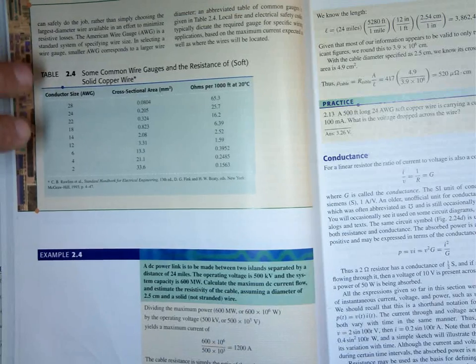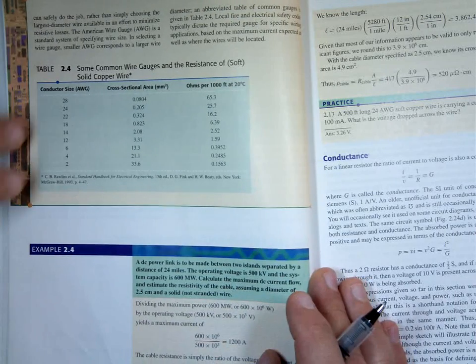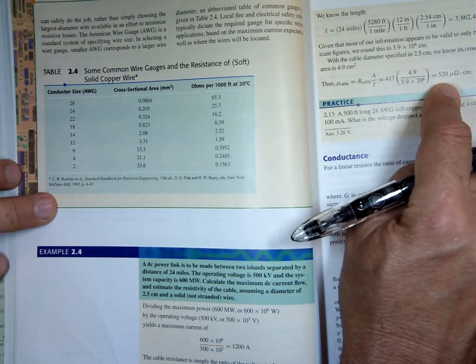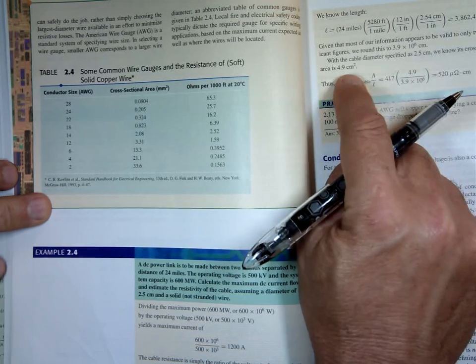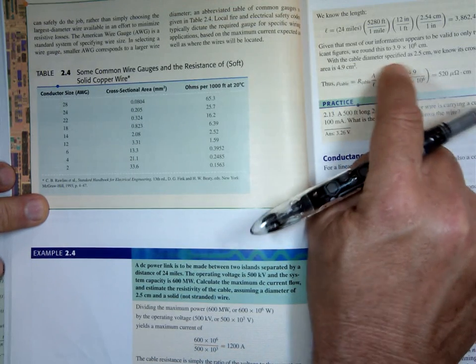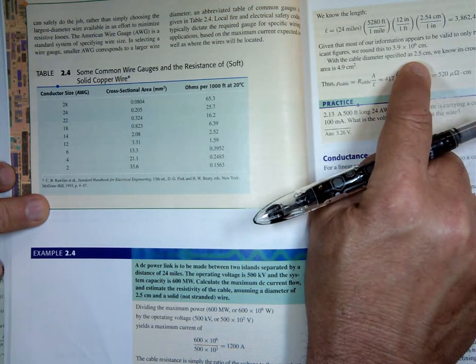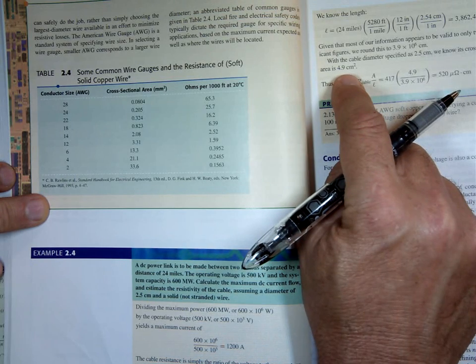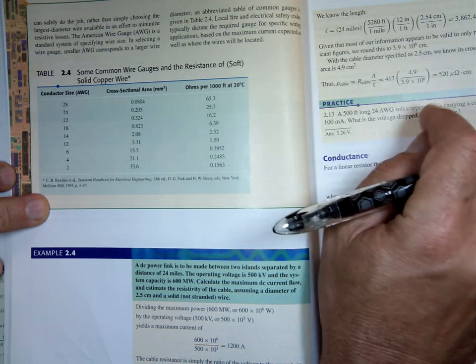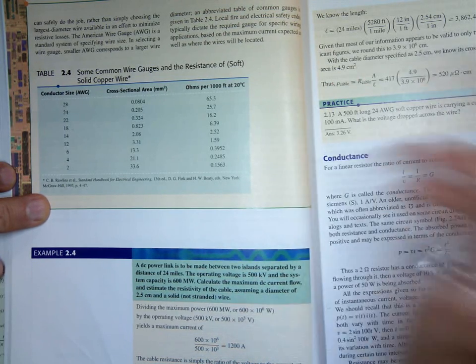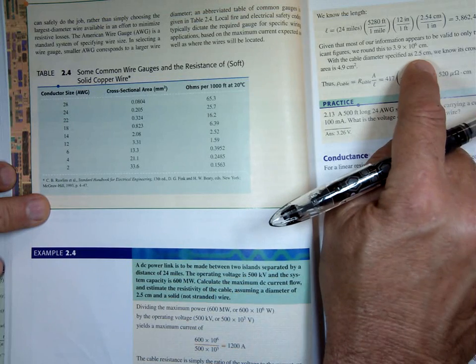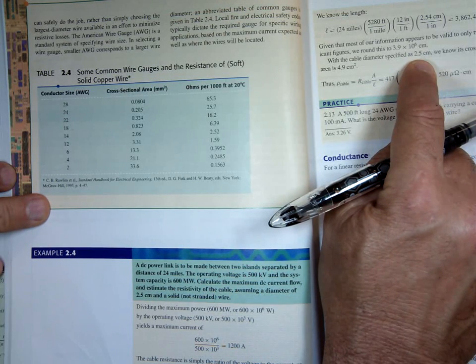We know what the resistance is. With the cable diameter of 2.5 centimeters, the cross section is 4.9 centimeters squared, pi r squared. That's how they came up with that number. The diameter is 2.5, the radius is half of that, so pi r squared is that number.